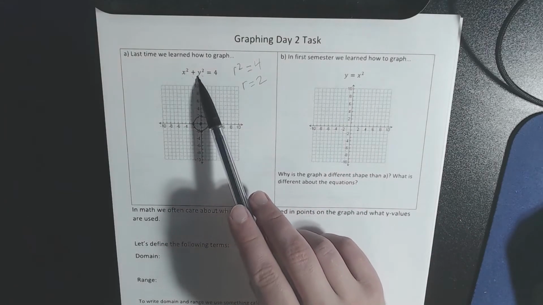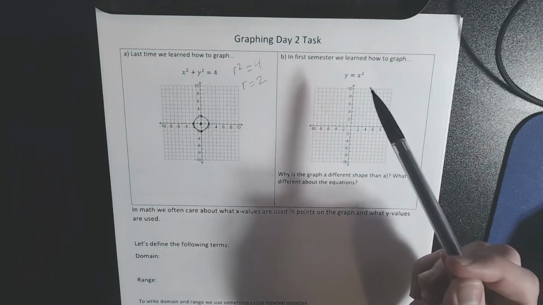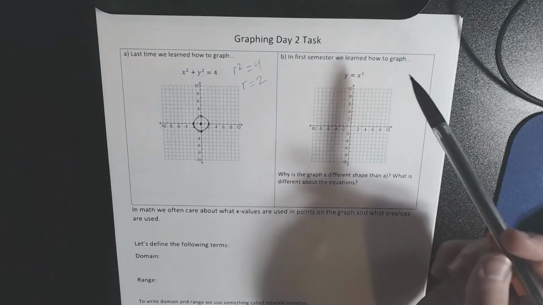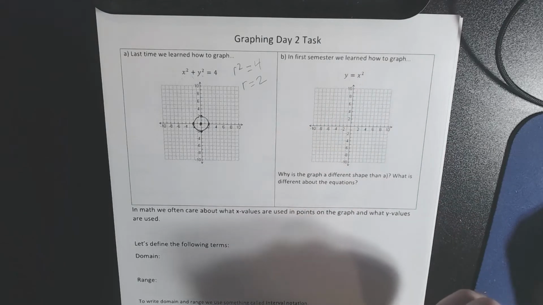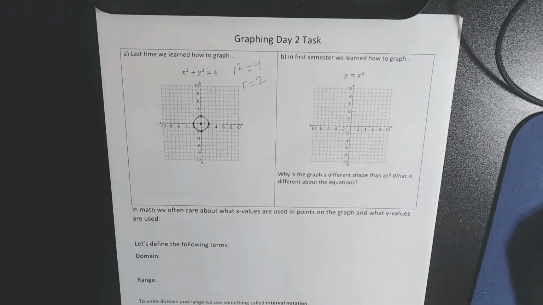This one has x squared plus y squared; the y is also squared, just like the x is. This one, it's just the x that's squared. The y is not squared, okay? So that means this is a quadratic equation. This is going to be a parabola.